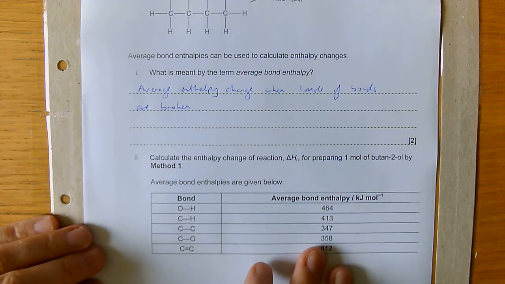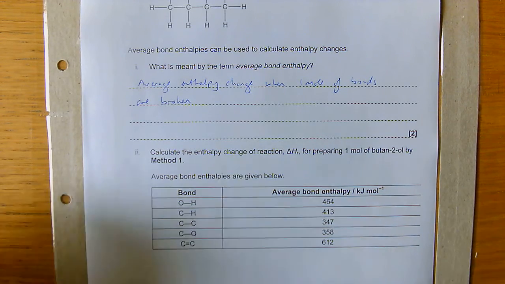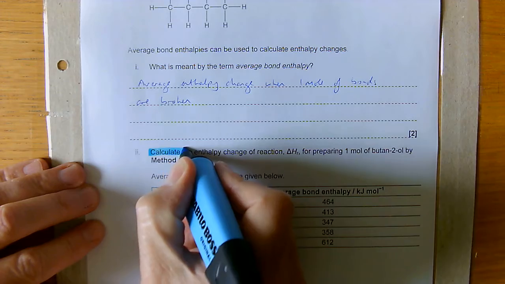Okay, more interesting bit of the question is to calculate the enthalpy change of reaction by using some bond enthalpy data. So command word is fairly straightforward.